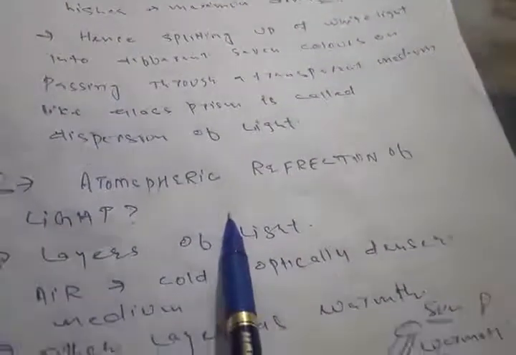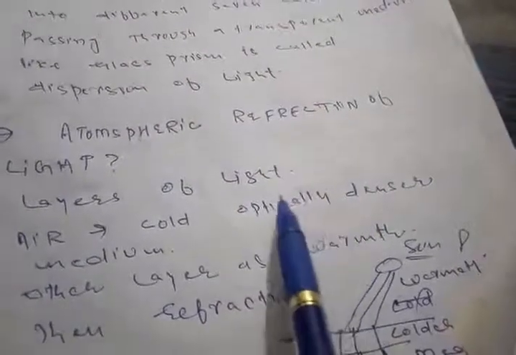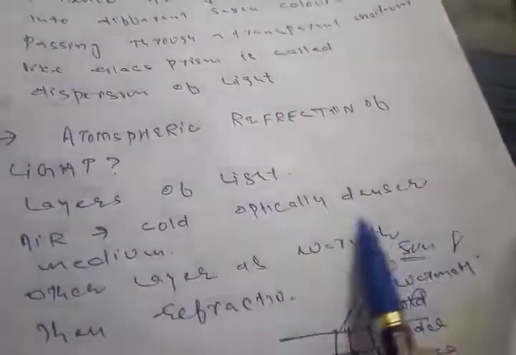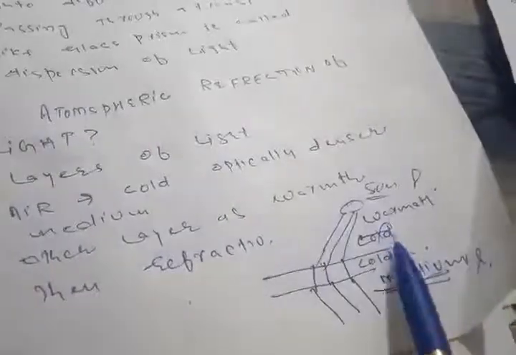How does refraction take place? I have studied that refraction takes place through the glass prism, and through other mediums, and then how does refraction take place through the atmosphere? Our atmosphere consists of layers. One layer is the air. Air is called an optically denser medium. The air is in a colder medium. Another medium is called the warmer medium.